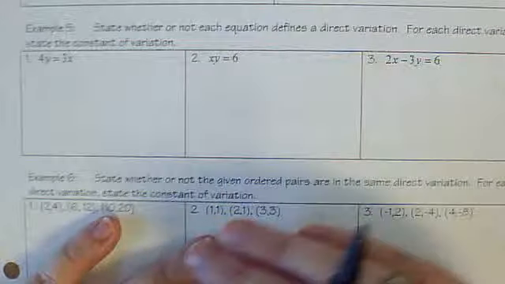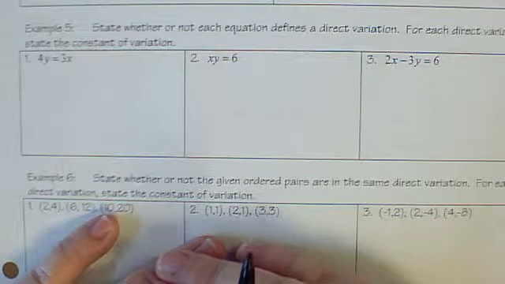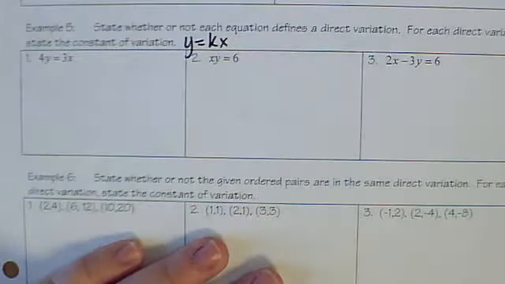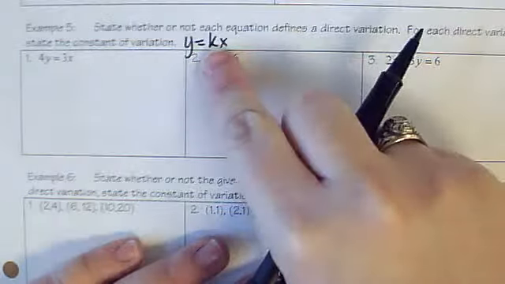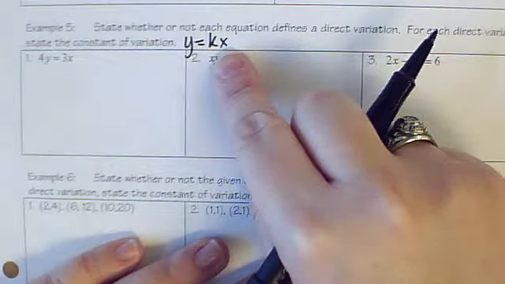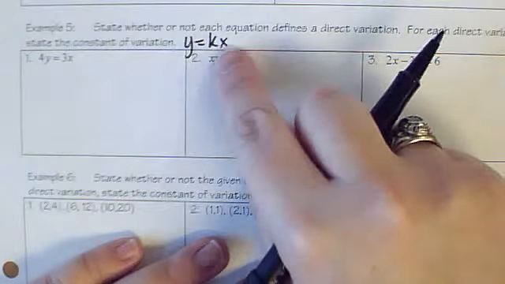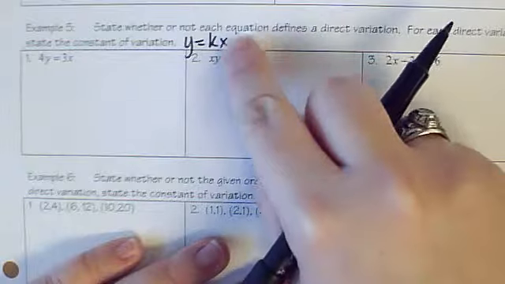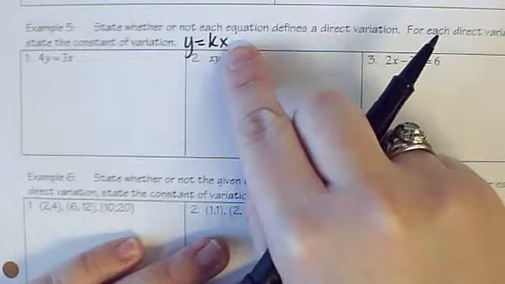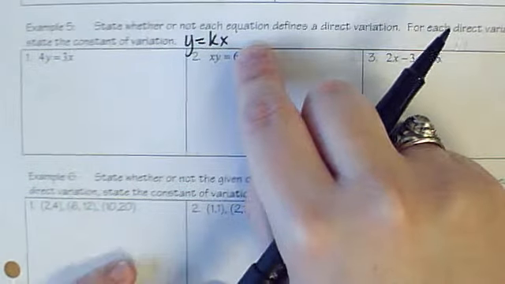Example 5 wants us to state whether or not each equation defines a direct variation. So this is where you need to think of what that means. It needs to be in that form, y equals kx. If we look, your constant of variation is always being multiplied by x, so it can't have any other operations being done to it, so it has to be k times x. And then there's also no y-intercept. So if there's a plus something out here or a minus something out here, then it's not direct variation.